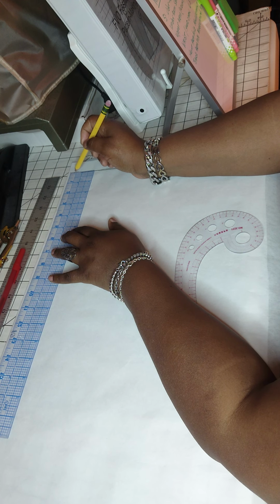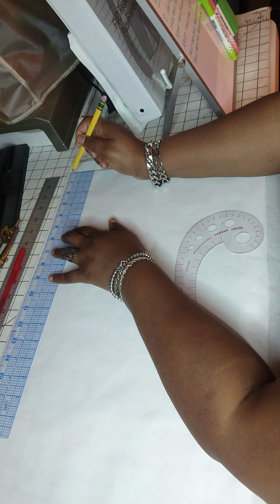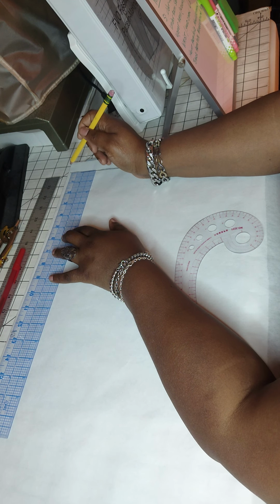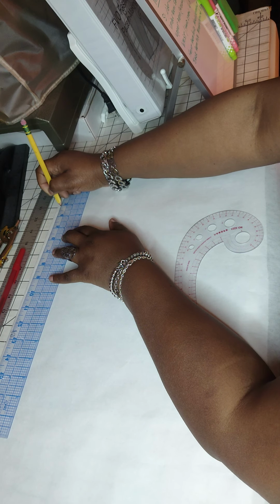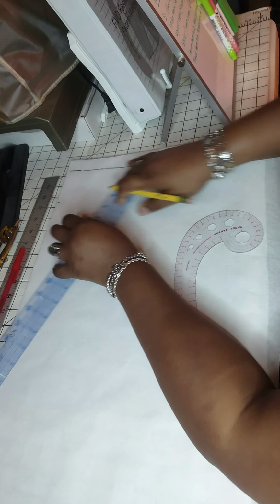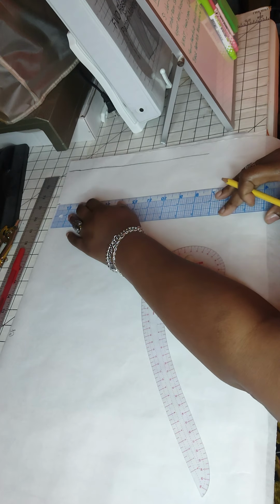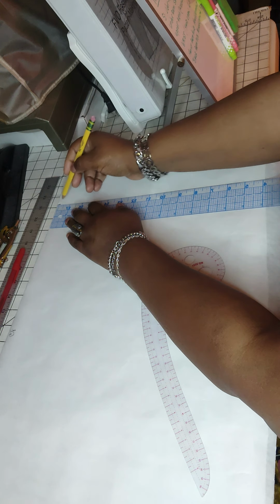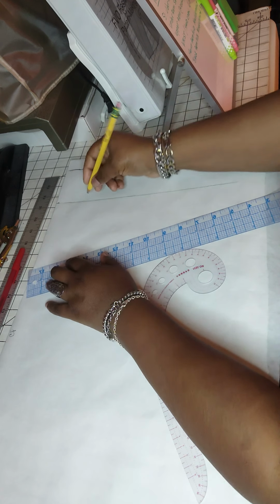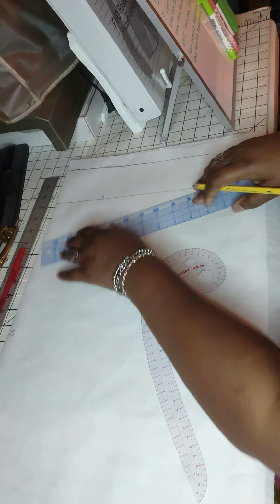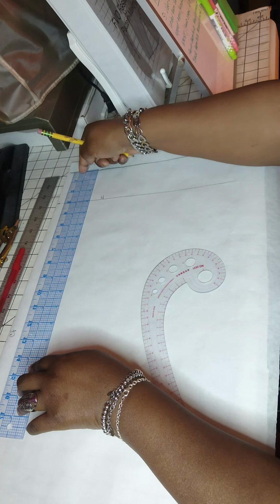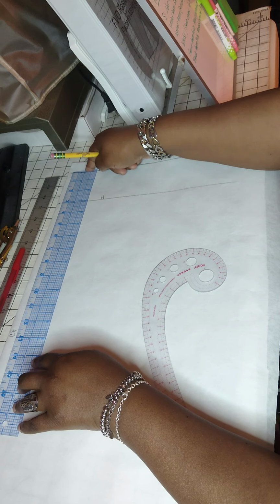Now, the neck divided by 4, in this case, would be 3. So I'm going to put a mark here. This is my neckline. And since we're doing this, I'm going to square a line straight across. And this is my neckline. Then I'm going to, notice I'm starting from the top here, from the shoulder.